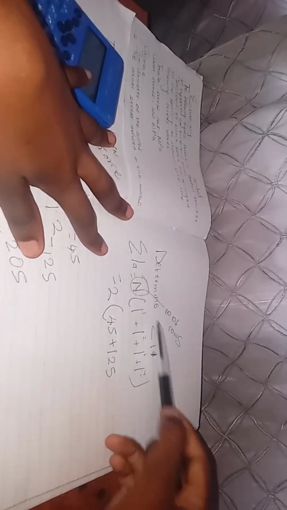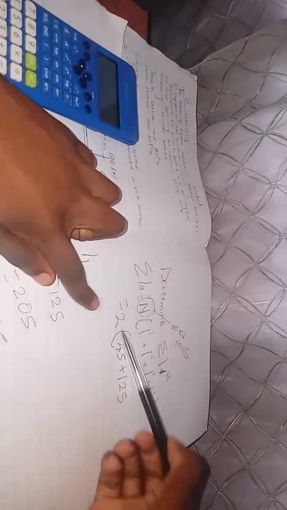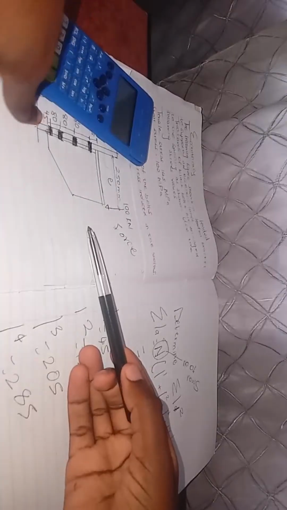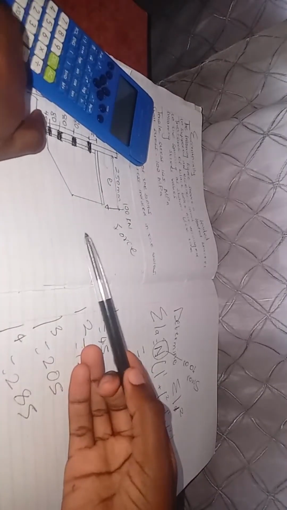So this is 1, 2, 3, 4. How many bolts do you have? 1, 2, 3, 4. So it's 4 L's, which is equal to 4 bolts. So this first L, we are going to use the first bottom number, which is 45. This is our 45. The second L is not 80. The second L will be 45.